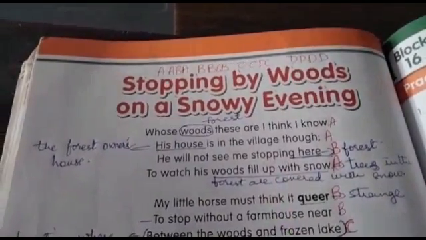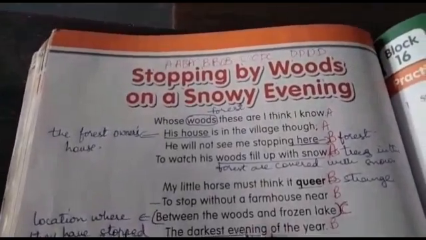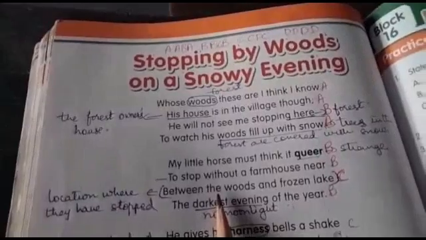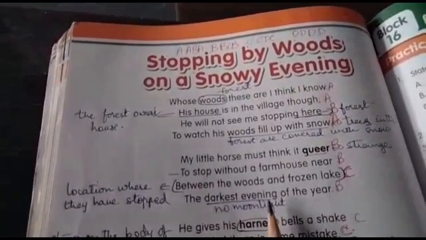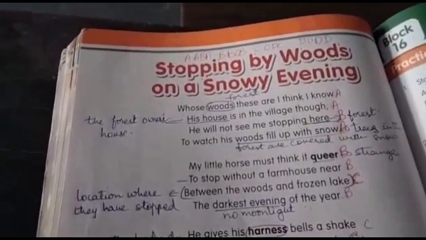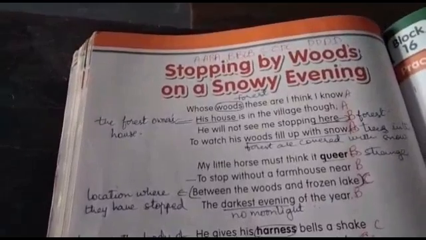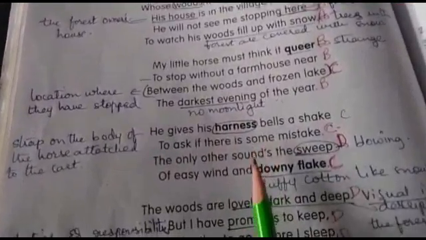It is a complex tone. It is a peaceful tone because he was enjoying in this place. He was having a good time, peaceful time when he was in between the woods and as well as a frozen lake.